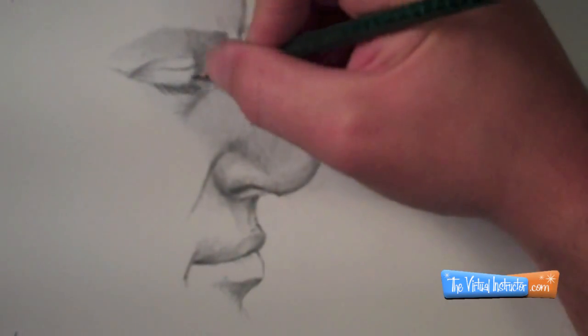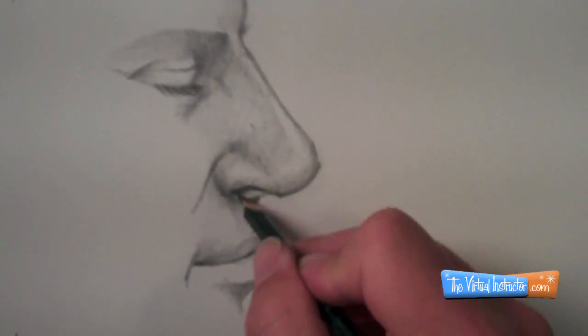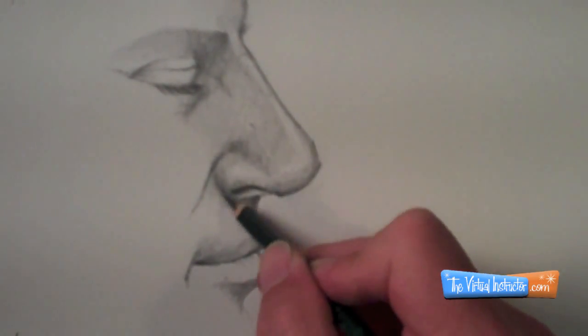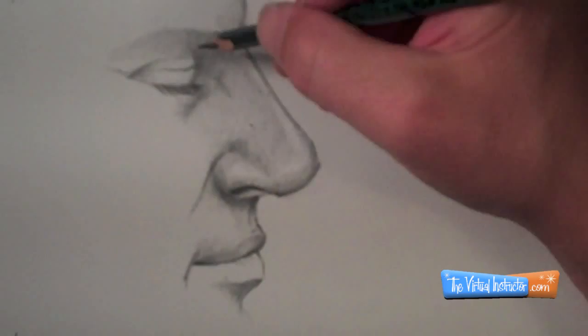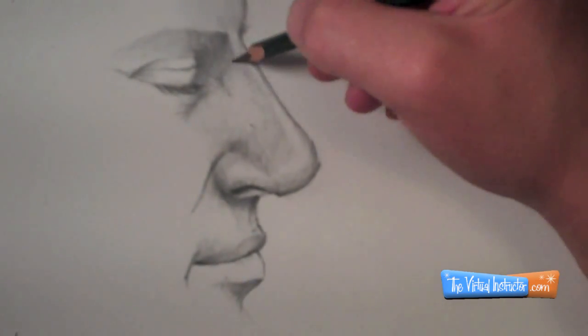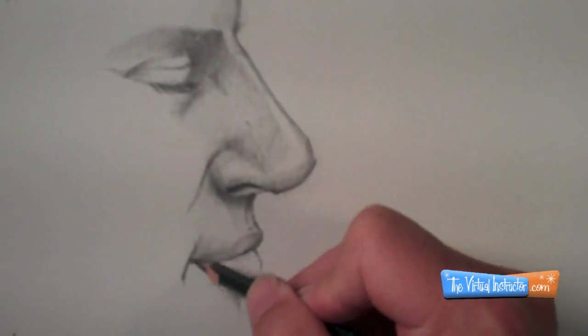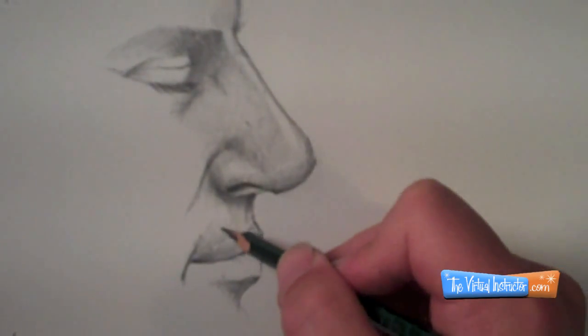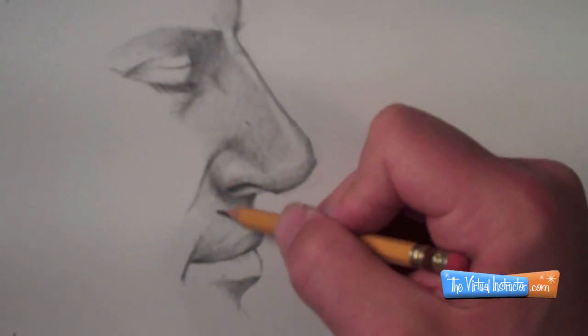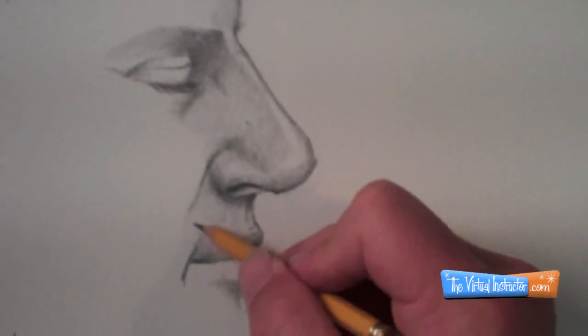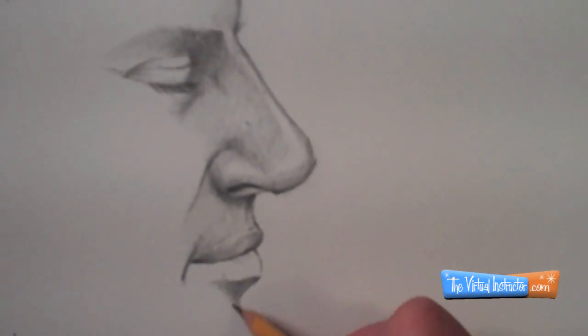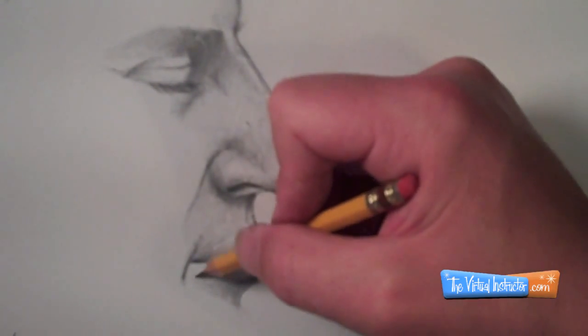Alright, you may have noticed that I just switched pencils. I went from a standard number 2 pencil, which is technically called an HB pencil, and I switched to a 6B pencil, which is a soft graphite pencil, which will allow me to make some darker marks. So I'm just going to darken up some of the really dark shaded areas, make them a little bit darker. And it's okay to switch back to the HB pencil to create some of those mid-tones as well.